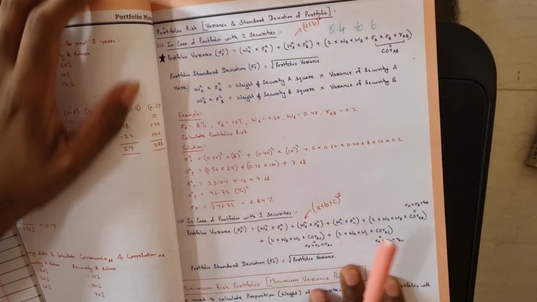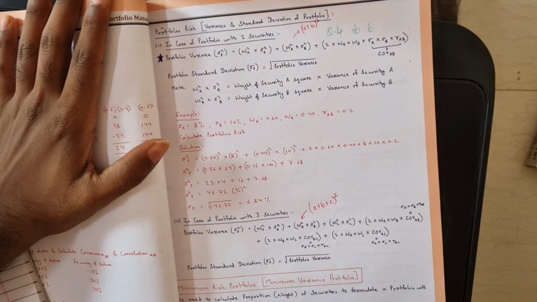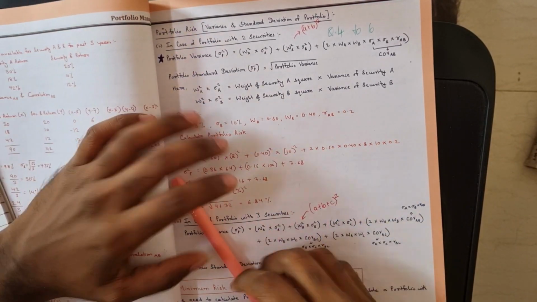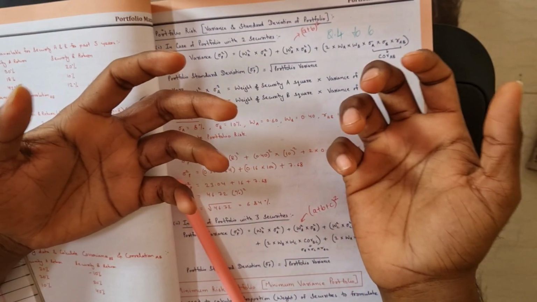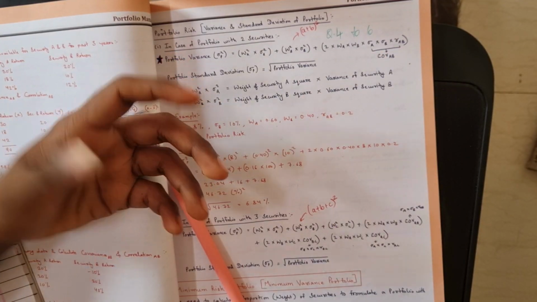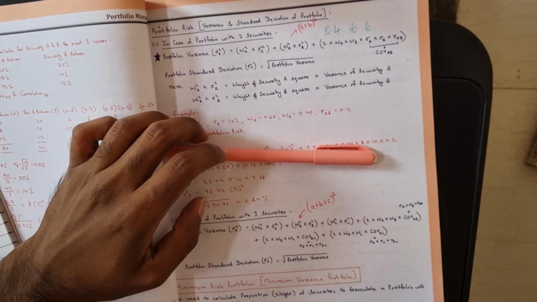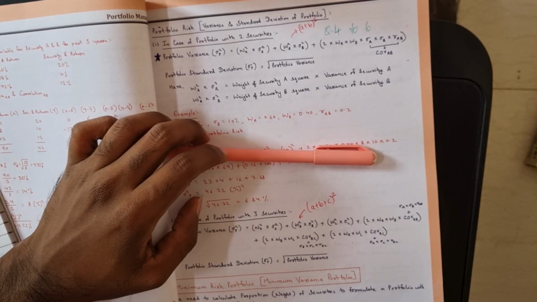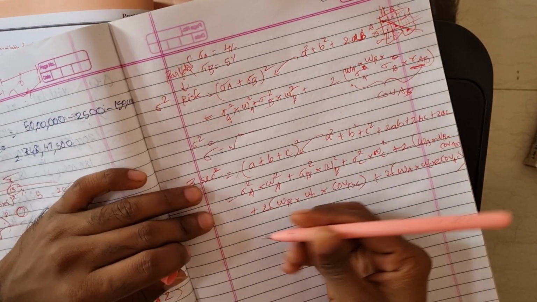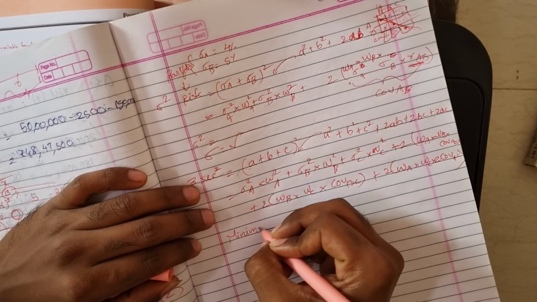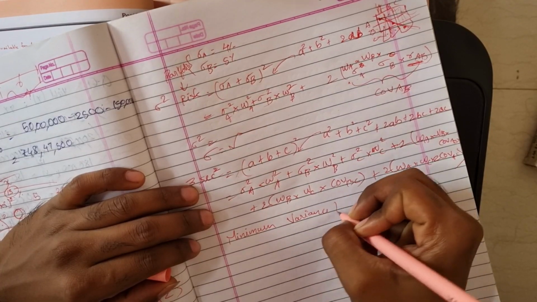So that's what is written here. We will move on to the next concept. It is your minimum risk portfolio, that is your minimum variance portfolio. Okay, minimum variance means what? Minimum deviation portfolio. How much is your annual return being deviated from your expected return? So there should be minimum deviation, or minimum risk, or minimum variance. So how will we do it? This formula you just have to make up. I'll just tell you the trick for it. Minimum variance portfolio.